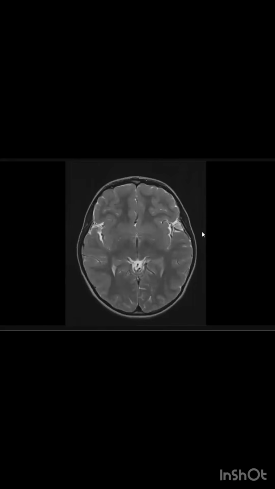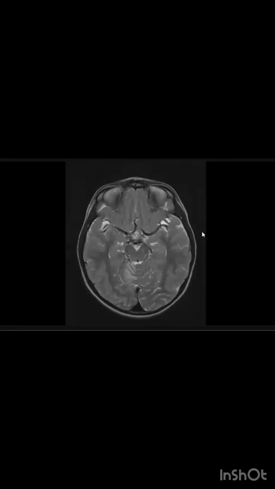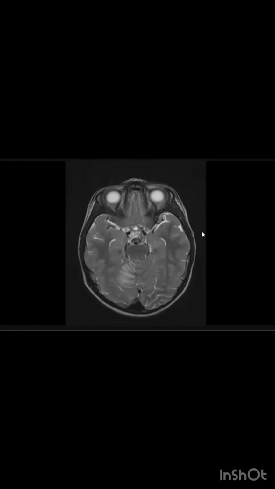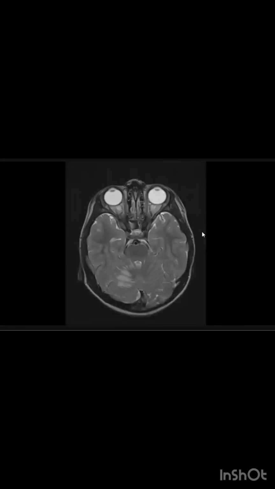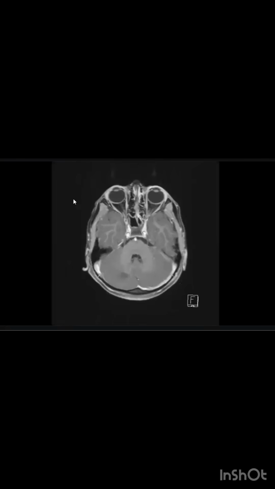What are you suspecting? According to the history of this patient, it could be infection. It could be a neoplastic lesion, but a neoplastic lesion wouldn't be like this, just taking the vermis. So I'm thinking mainly of infection. How will you confirm your diagnosis? Can I look for the post contrast? Of course, here's the post contrast.